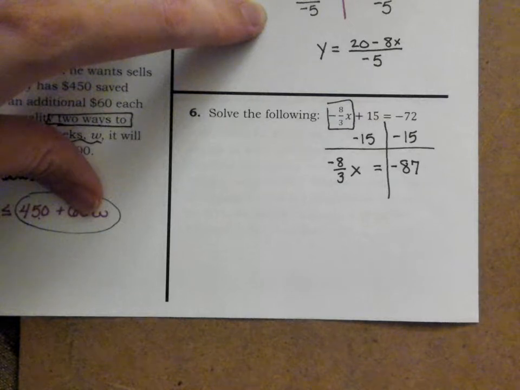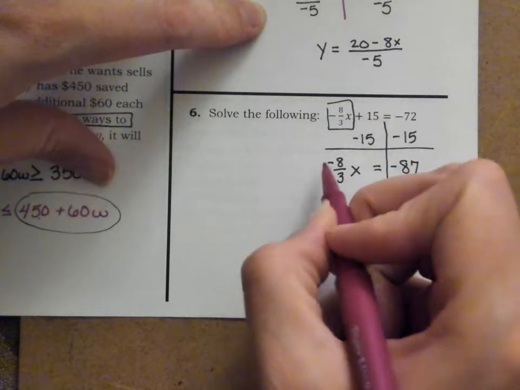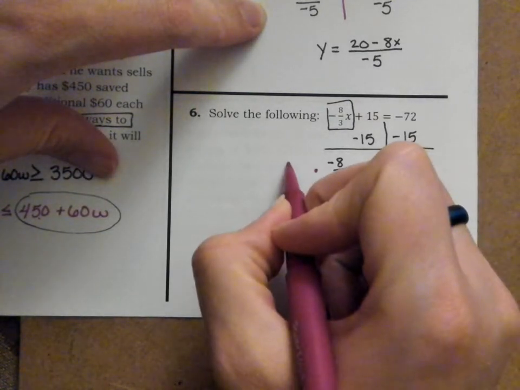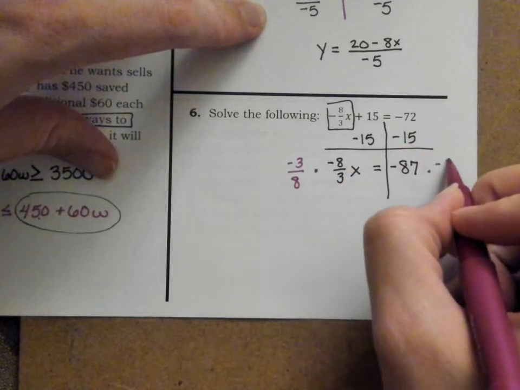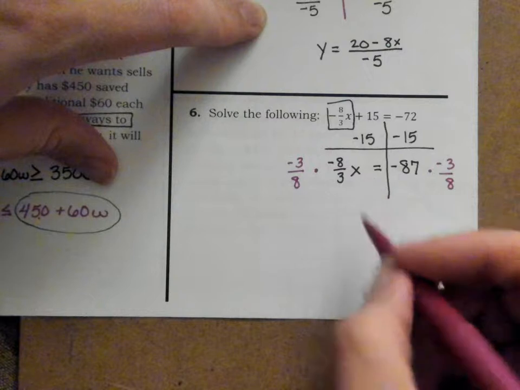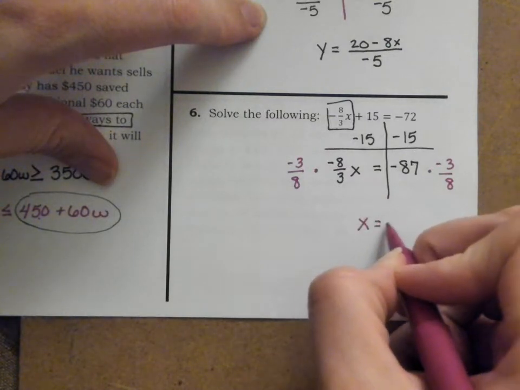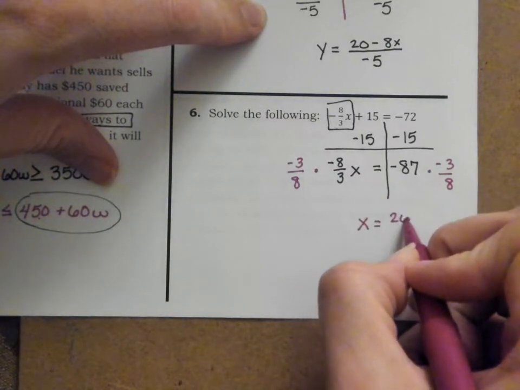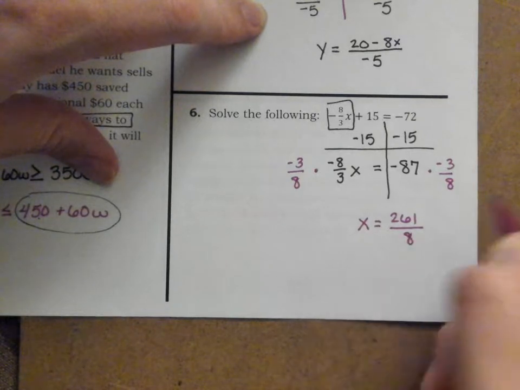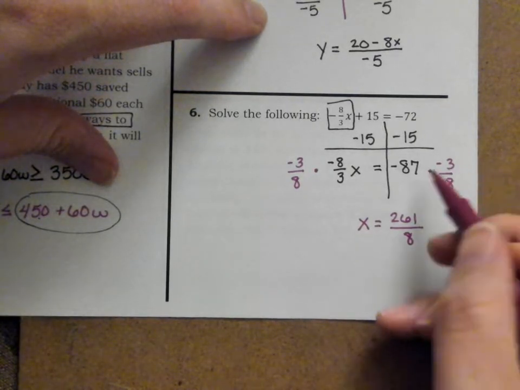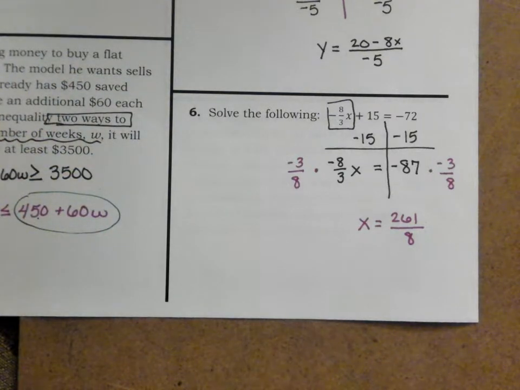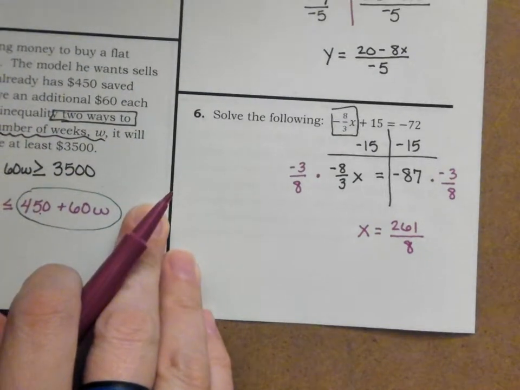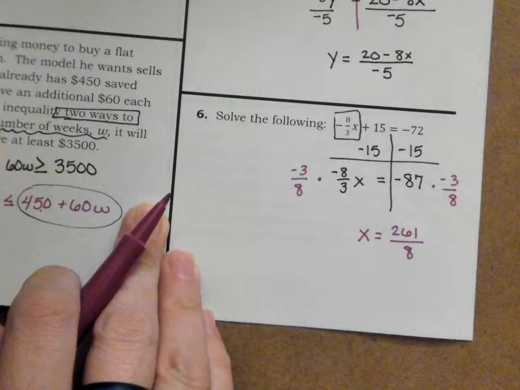And then remember, to get rid of fractions, we flip it and multiply. So we multiply by the reciprocal, which is negative 3/8 times negative 3/8. And if you just tap that in the calculator, you get 261 over 8. It doesn't simplify any further, and two negatives multiplying give you a positive. Alright, on to the back.